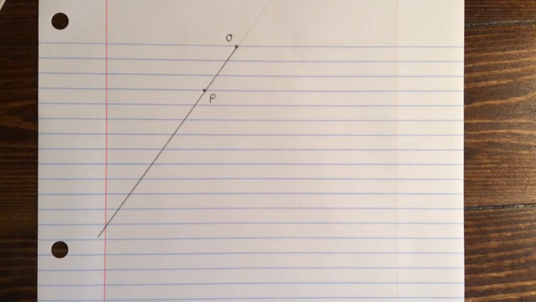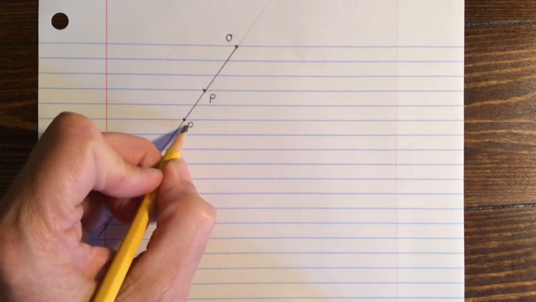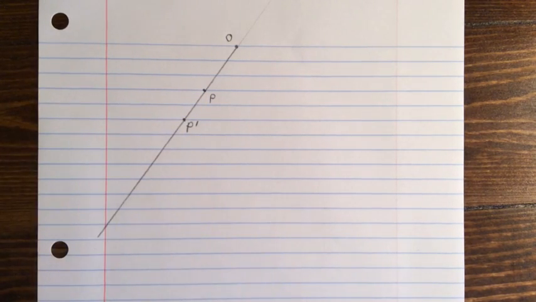I'm going to extend it up a little bit, just lightly. So we have ray OP. And we're going to dilate this point P. I'm going to pick a place for the dilation on one of the lines of the binder paper for convenience.